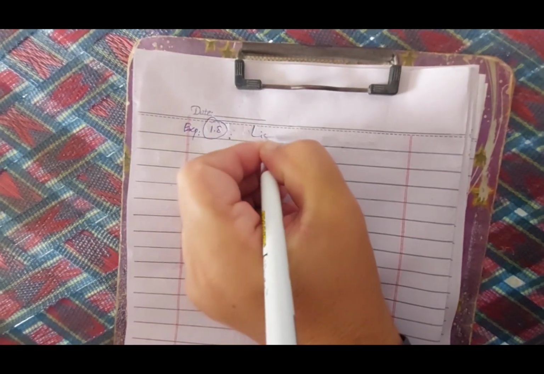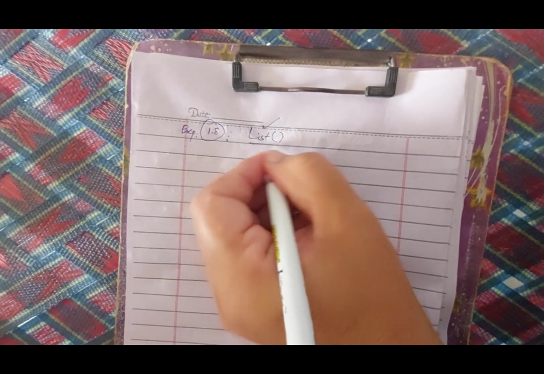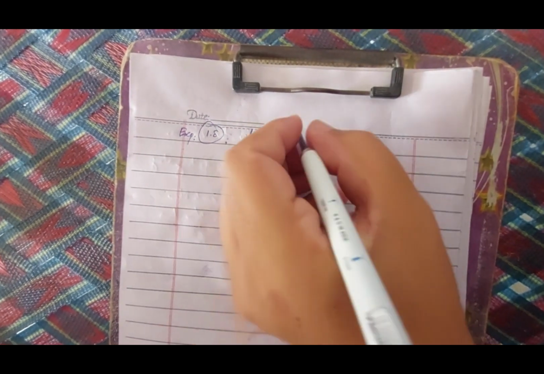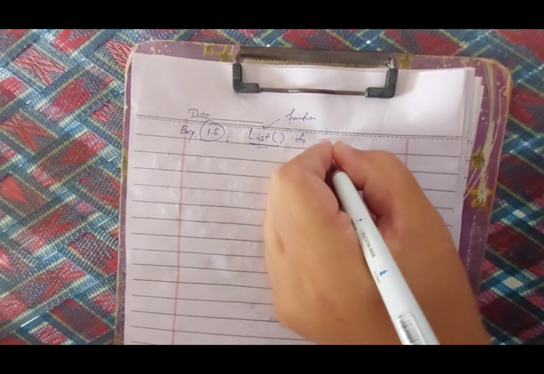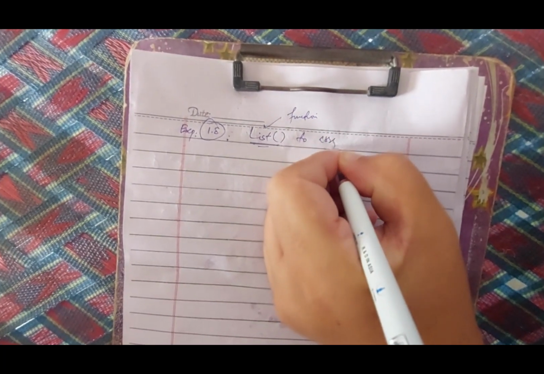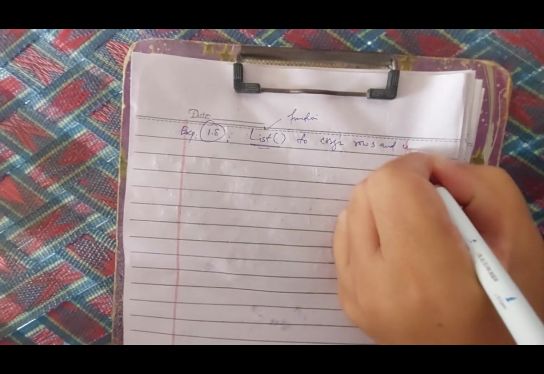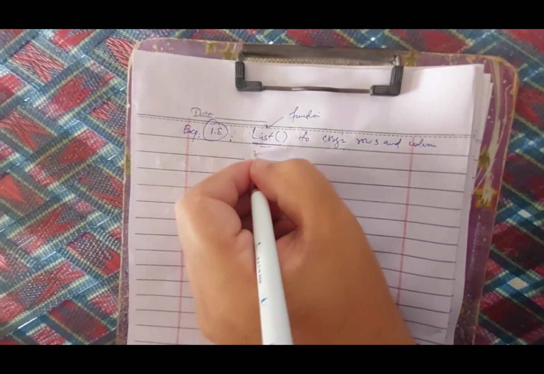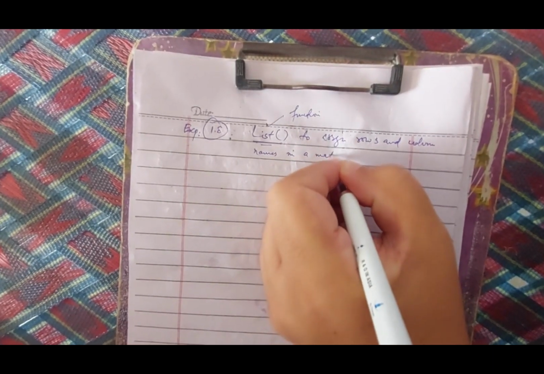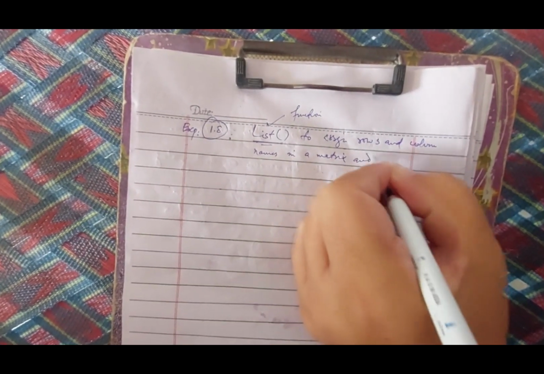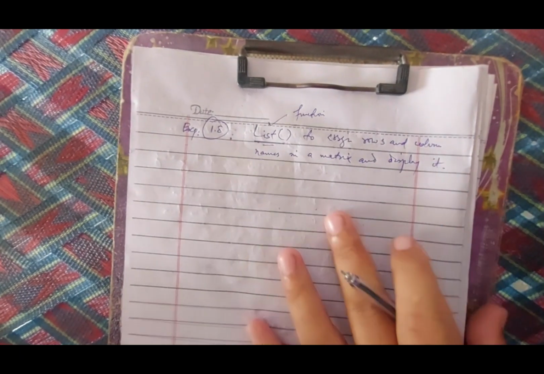We will use the list function to assign row and column names in a matrix and display or print it in R language.